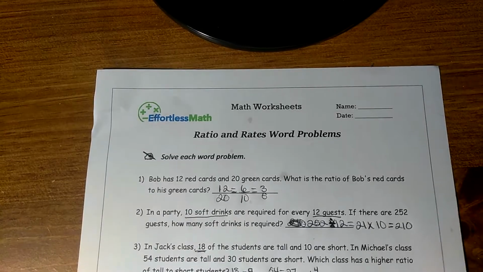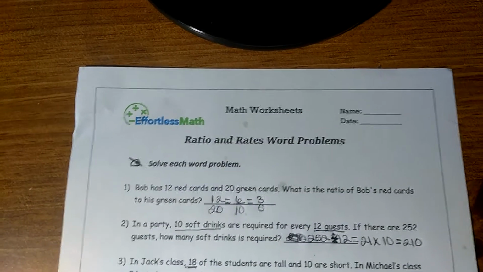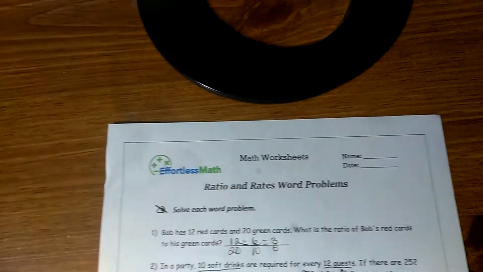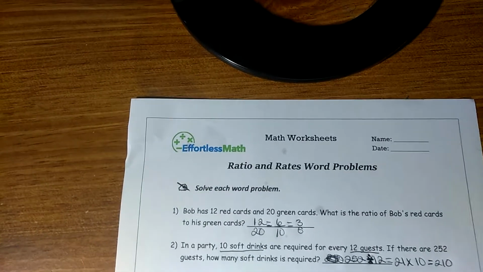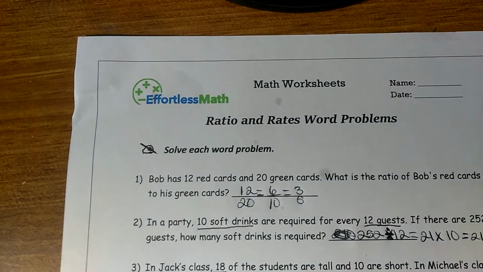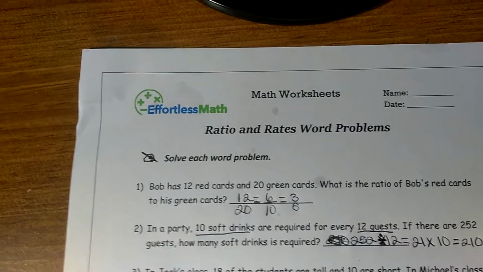So this week we'll be focusing on ratio. So today we're doing ratio and rates word problems. It's about 8 problems that I did, and I'm going to go over how I did each one of them, okay? So the first question asks, Bob has 12 red cards and 20 green cards.